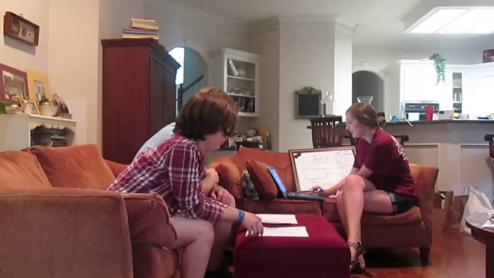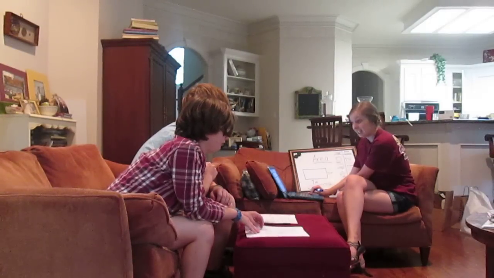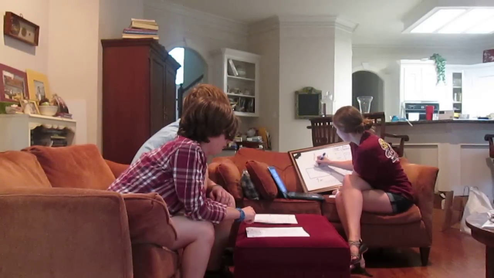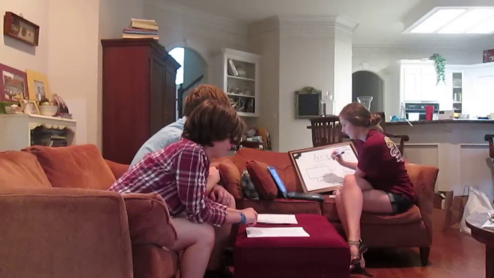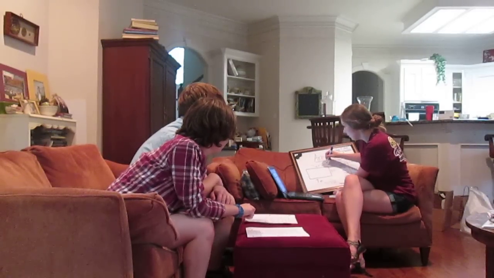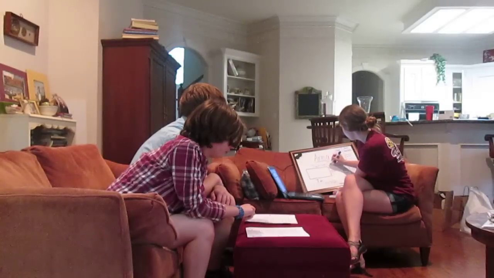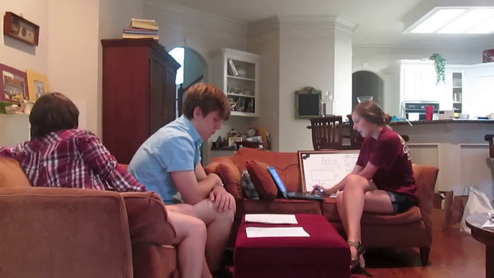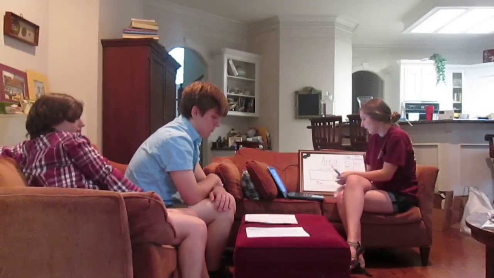Correct. We just multiplied 7 inches times 3 inches. Do you see how the inches would be squared now? 7 inches times 3 inches. This is because we're measuring the entire space within the boundary. Therefore, our answer is going to look like this. 21 inches squared. Next example. Let's find the area of a triangle.